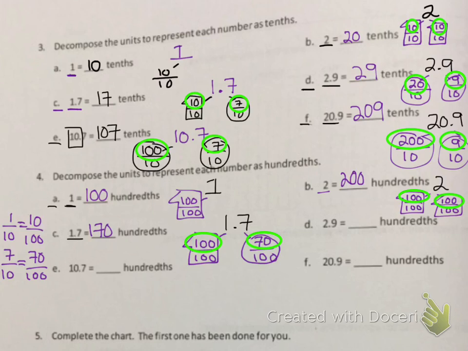All right, let's try 2 and 9/10. I have to write a little bit smaller here. And we're going to do the same thing. So this is going to be 200 hundredths. And this is going to be 90 hundredths. And we're going to add them. Sorry, we're going to add, 290. And it's going to be 290 hundredths.